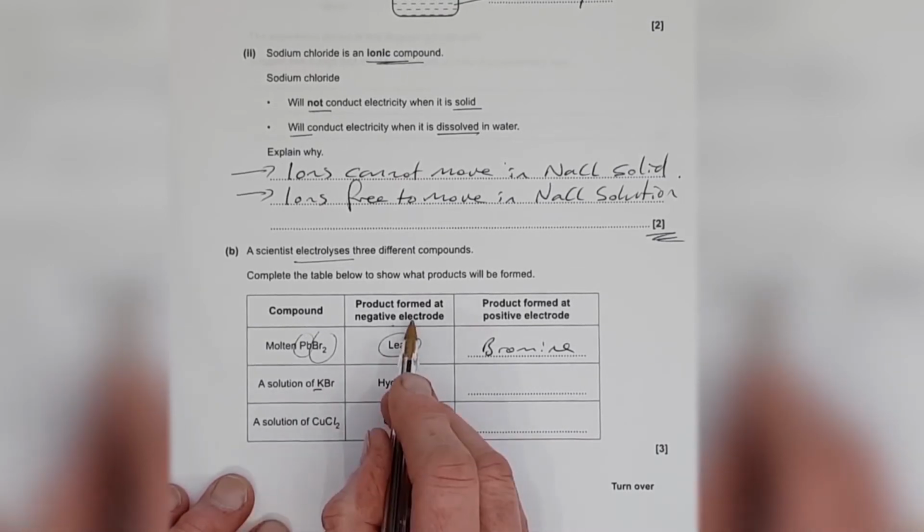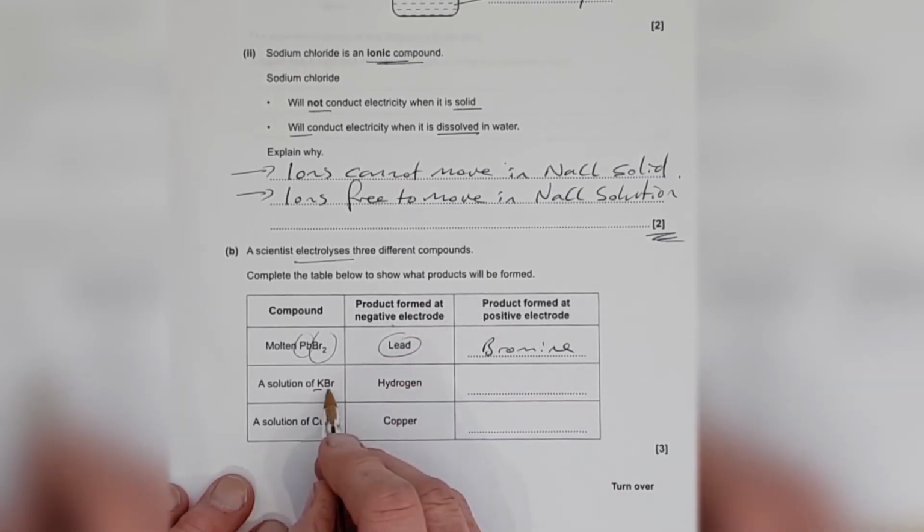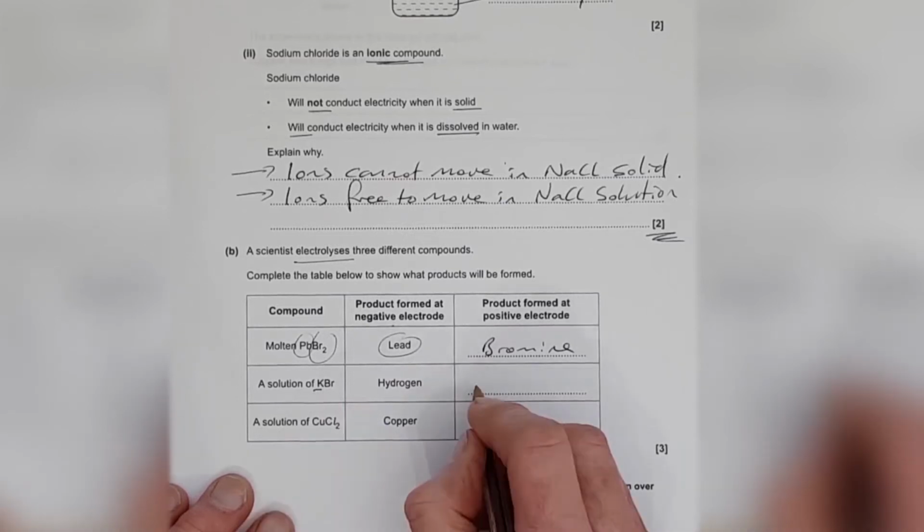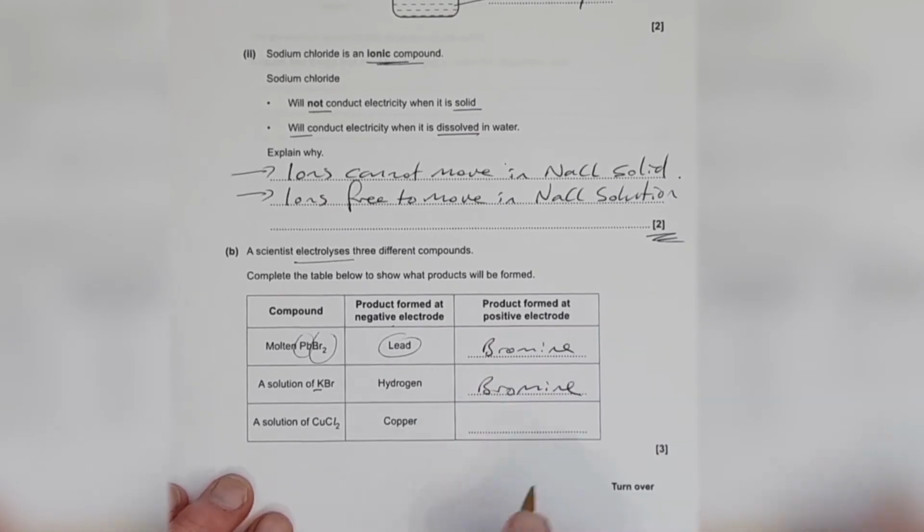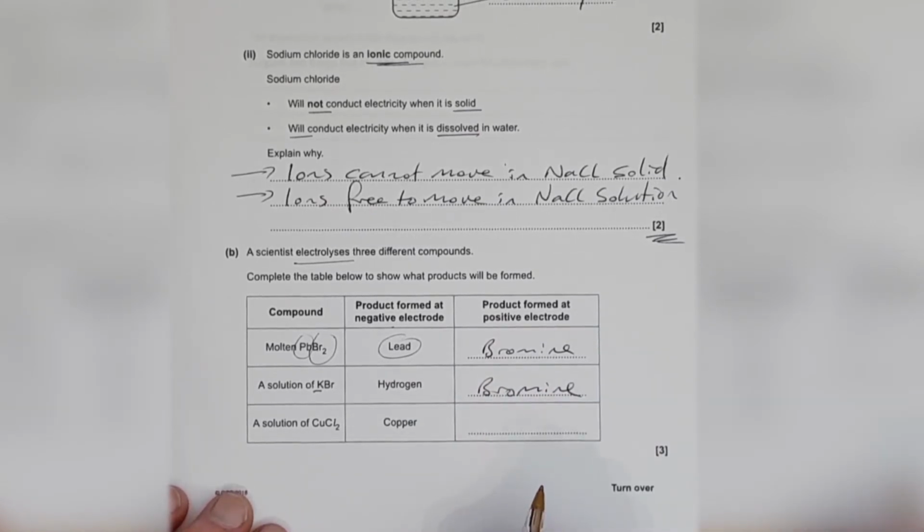We have a solution of potassium bromide. It does say the product formed at the negative electrode is hydrogen. Hydrogen and potassium are both in group 1. They both have 1 electron in the outer shell. That means they are going to make a positive ion that would be attracted to the negative electrode. And then we have bromine again, so it's the same as our first example. Bromine is group 7. It's going to make a negative ion, so it will be attracted to the positive electrode.